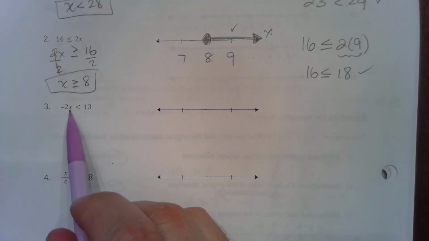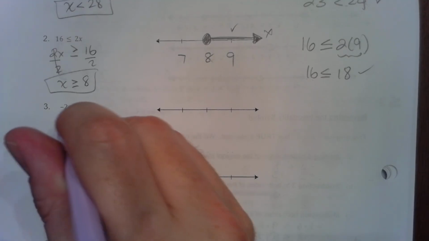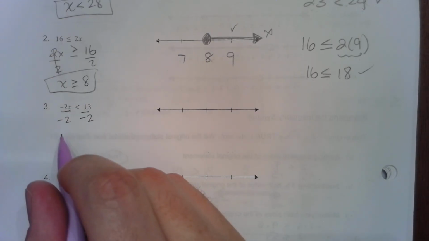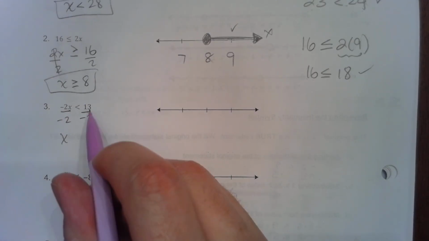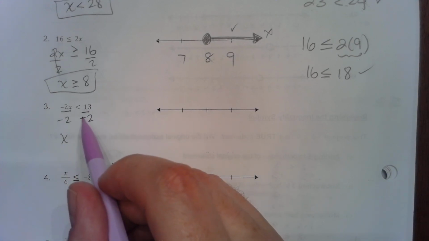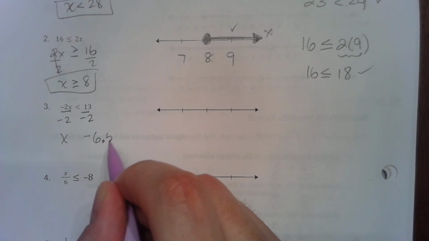The x is on the left-hand side. That's the side we prefer it to be on. We have to get rid of the negative 2, so we're going to divide both sides by negative 2. And now wait a second. This doesn't go in evenly, but that's not what I'm concerned about. Positive divided by a negative is a negative. Half of 13 is 6.5.